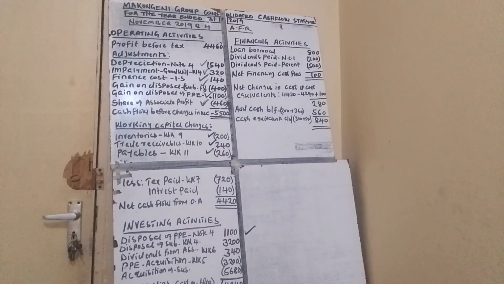You may not be getting where those figures are coming from, but what I'm saying is if you go to your statement of financial position provided, just look at non-current assets.